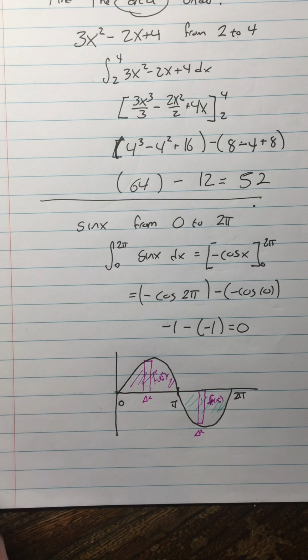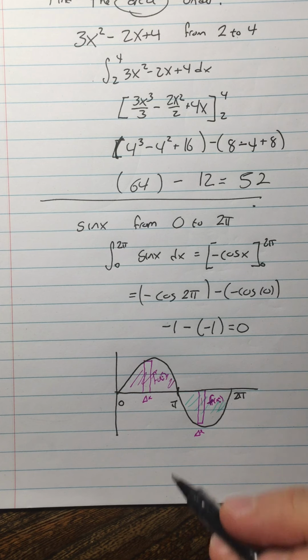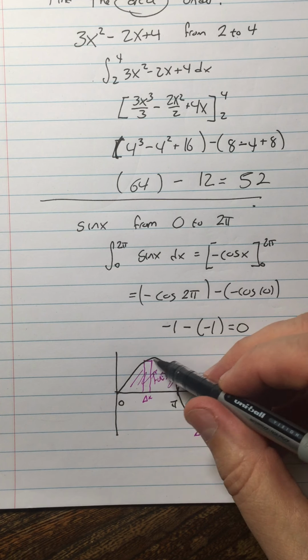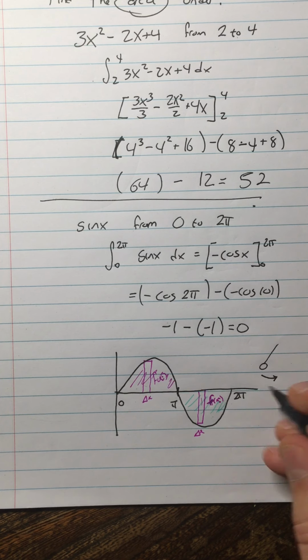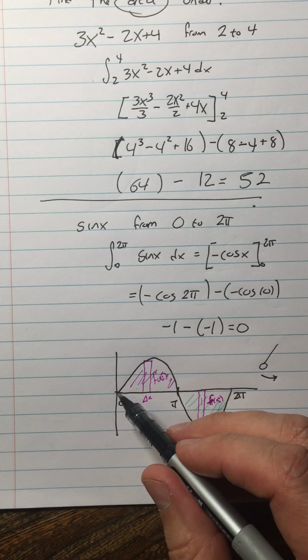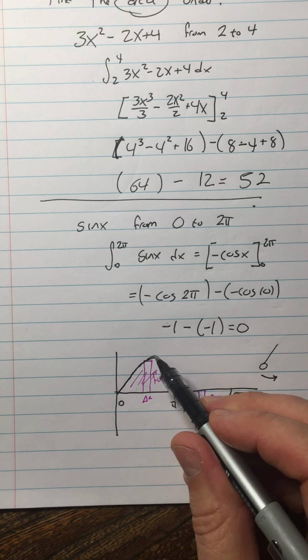So what about these negative areas? You're going to find that there are a lot of applications where we want that negative area. We want to consider that area to be negative. So if we talk about displacement instead of distance traveled, this is what a pendulum does. If I start a pendulum, and I consider positive velocity to be this way, I release the pendulum, it accelerates.